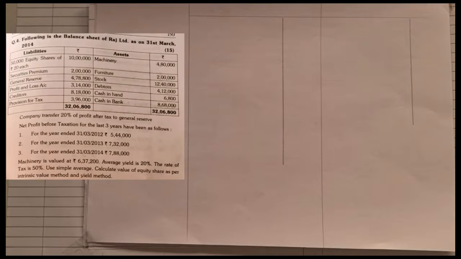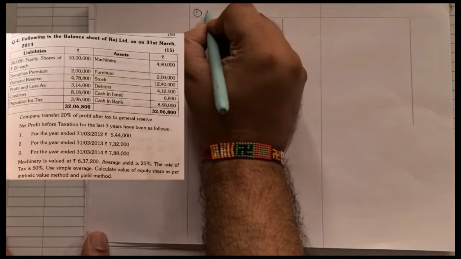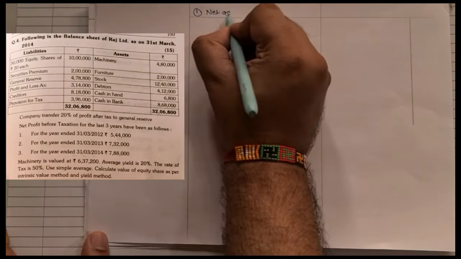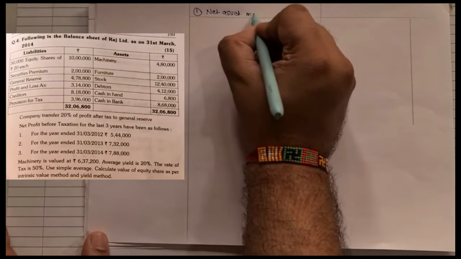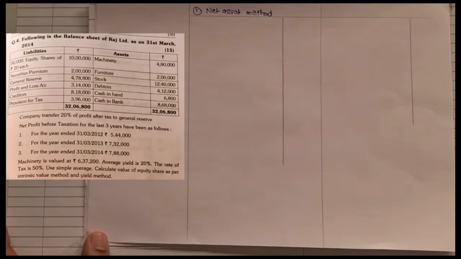They are giving you 2 parts in this. Number 1, they told you to solve as per intrinsic value method, that is nothing but net asset value method, and second, yield method. So we'll have to solve this sum using 2 different methods. Very important topic. Let us see how to solve it under both the methods. First I will give the net asset method, also known as intrinsic value method.